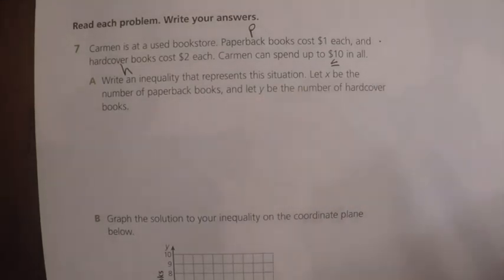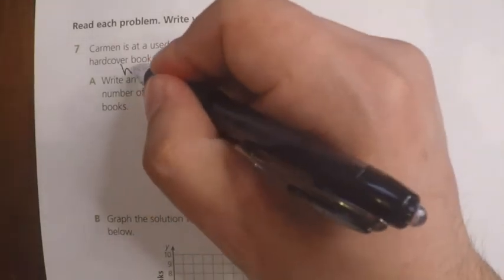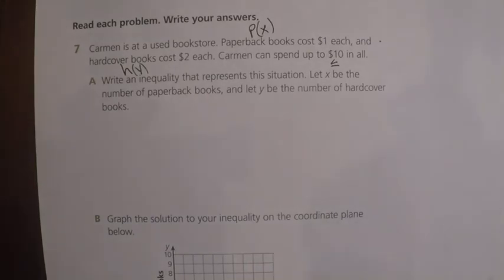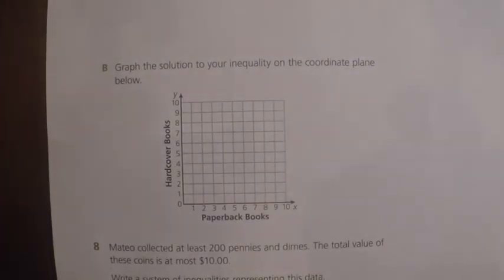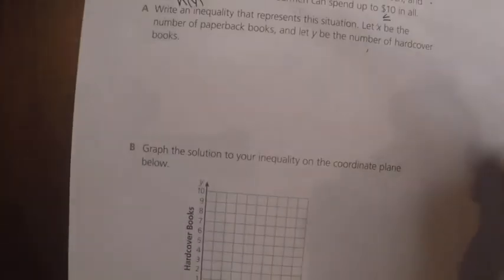Well, actually here they say let P be X, and H will be Y. So then graph that inequality on the coordinate plane. Once you have your inequality written, solve that inequality for Y, and then you can graph that on the coordinate plane. Make sure to shade. It is an inequality, so you have to shade appropriately.